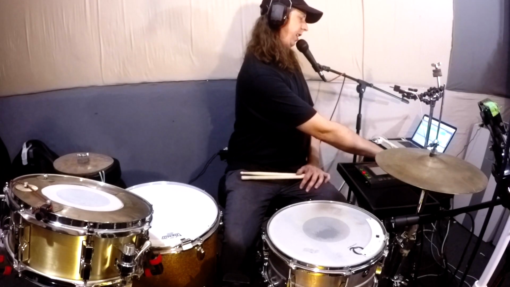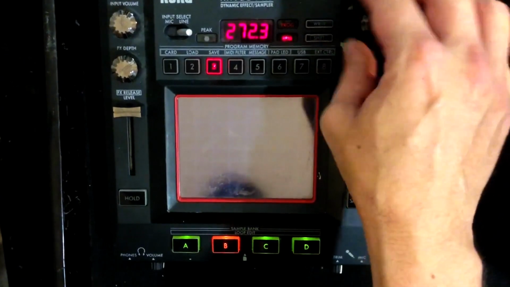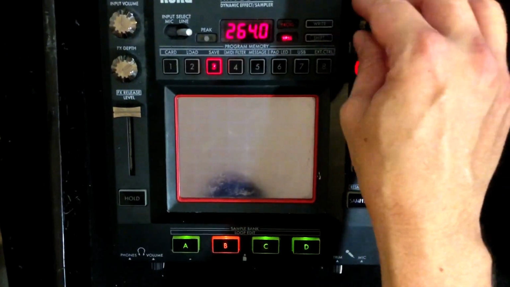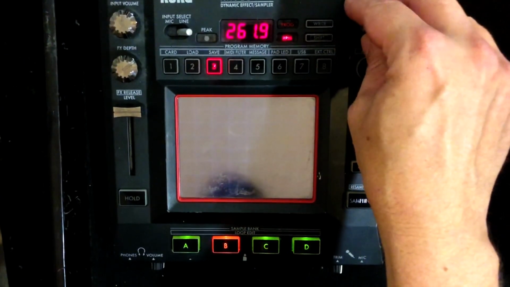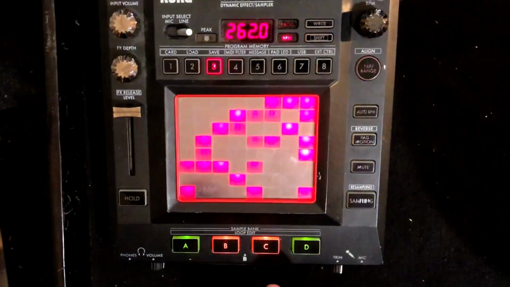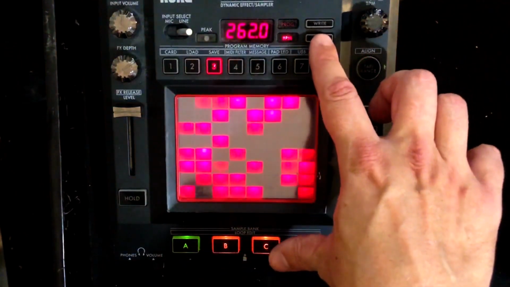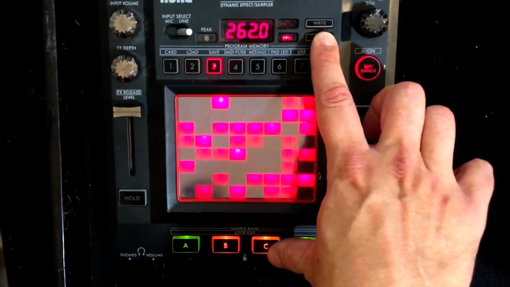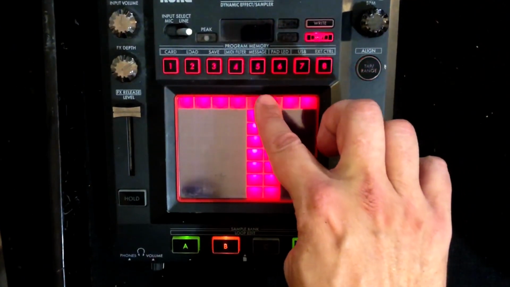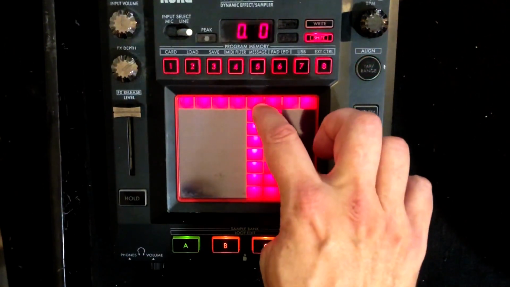And now, just for the heck of it, I'm going to slow it back down. Now I've turned back on C from the original loop. That was a different layer. Now what you can do is you can hit shift in any one of these, and this will control the individual volume.